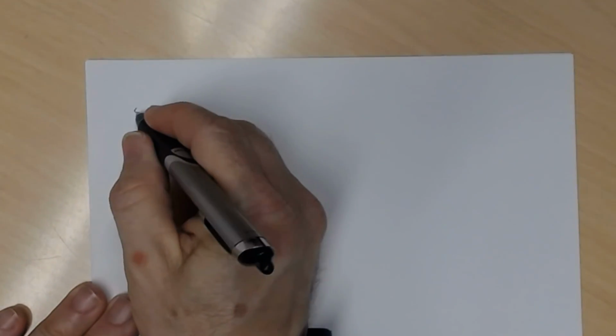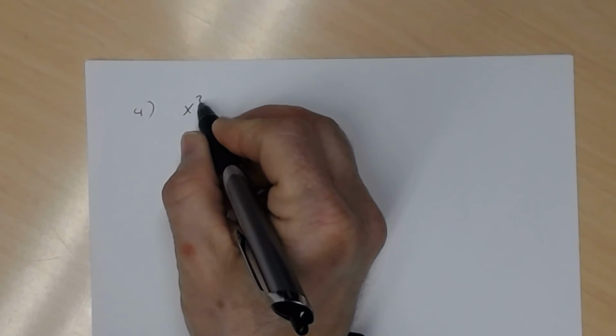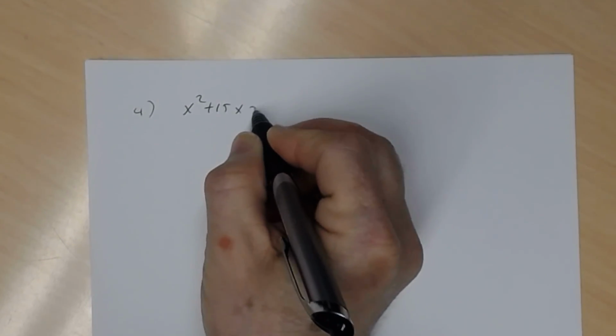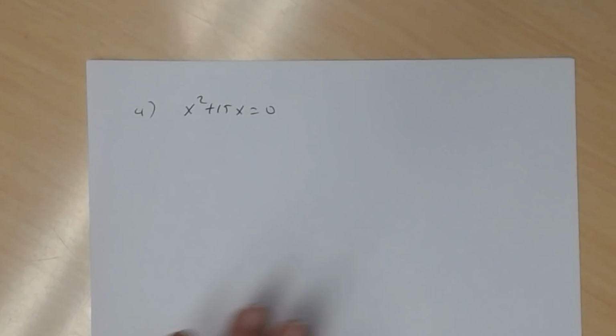All right, number 4. Suppose we had x squared plus 15x equal 0. So notice this is an equation.